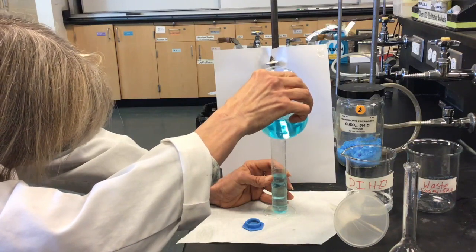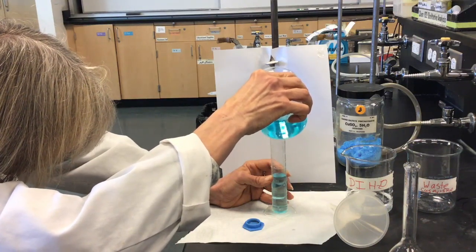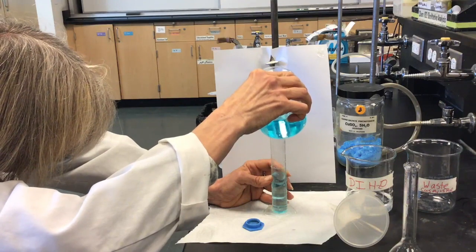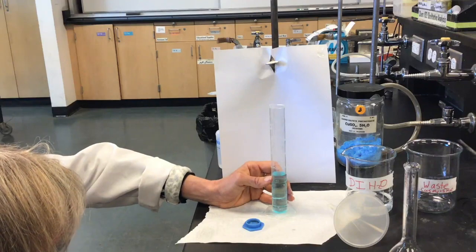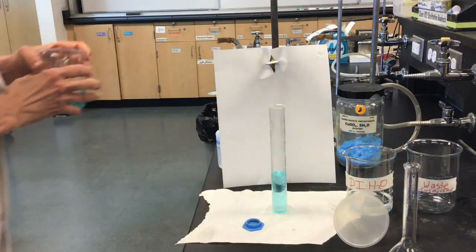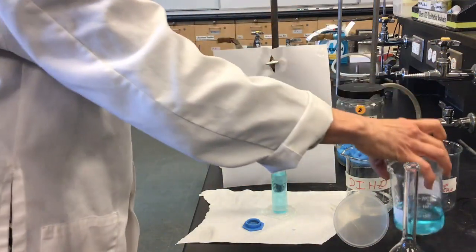And our graduated cylinder reads to 1 decimal place. So if I get the bottom of the meniscus exactly on the line, then I would call that 25.0. If you're a little above or a little below, you just want to make sure you record your exact volume.